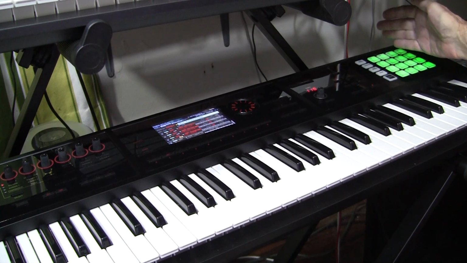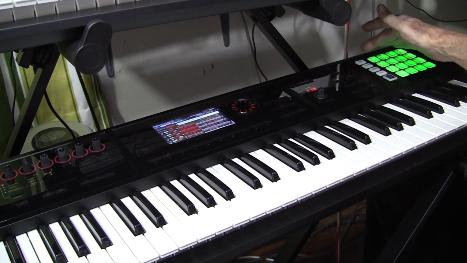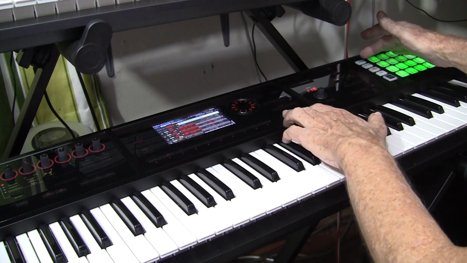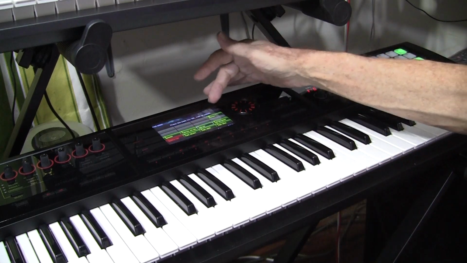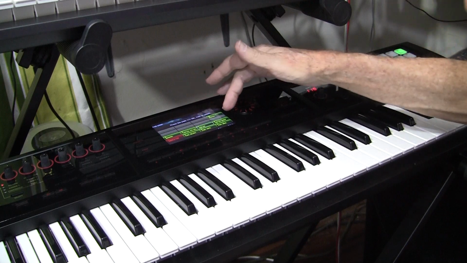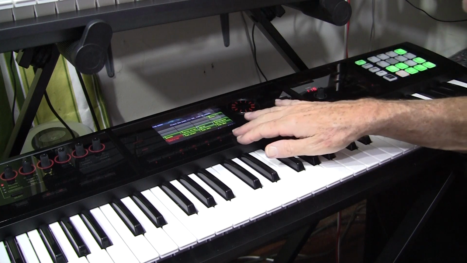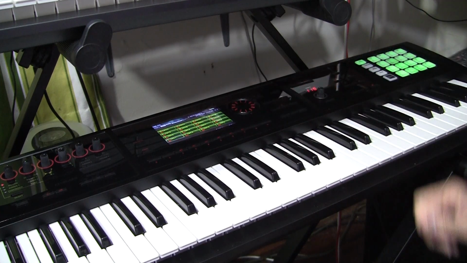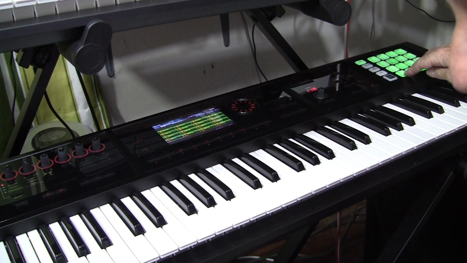Now in pad mode, how do we deal with it? To get to pad mode quickly, just hold down the shift button and press pad utility, and you're in pad mode. And right now I have it set to keyboard switch, so that's why this one here is flashing. And when I exit, I can easily select any of my 16 parts here to play simultaneously.